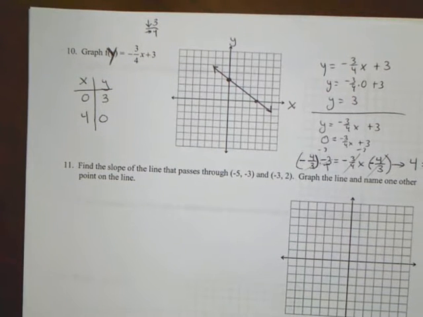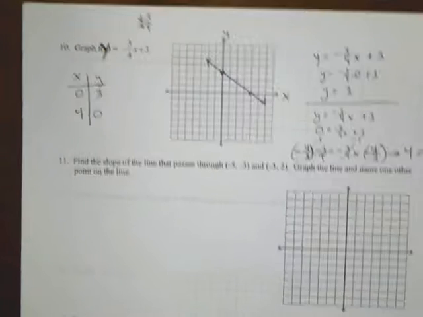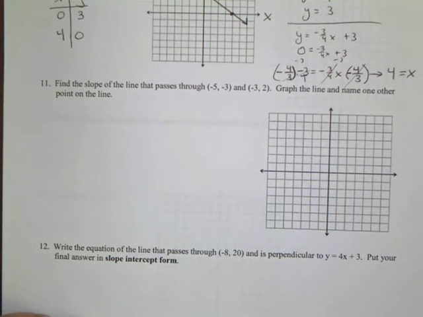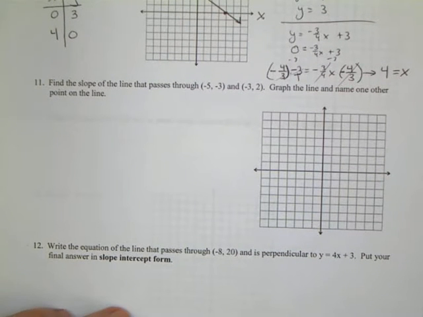Let's take a look at number 11. It says find the slope of the line that passes through (-5, -3) and (-3, 2). I'm actually going to go ahead and push pause real quick because it looks like I'm already at 28 minutes. I want to make sure I don't run over time, and we'll start with part 2 in just a second.